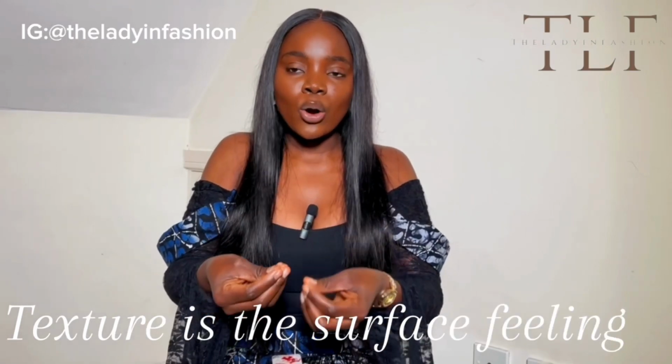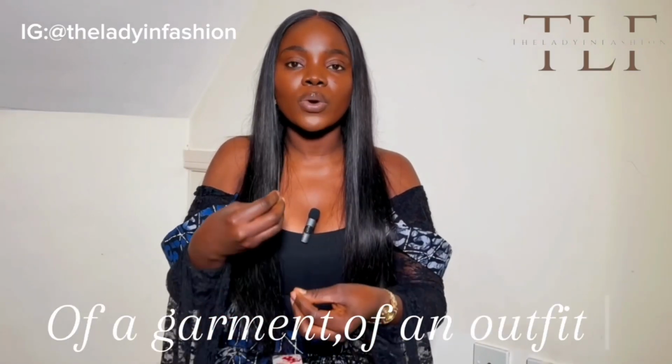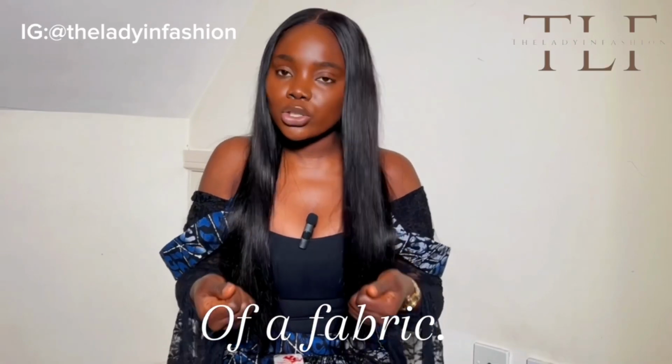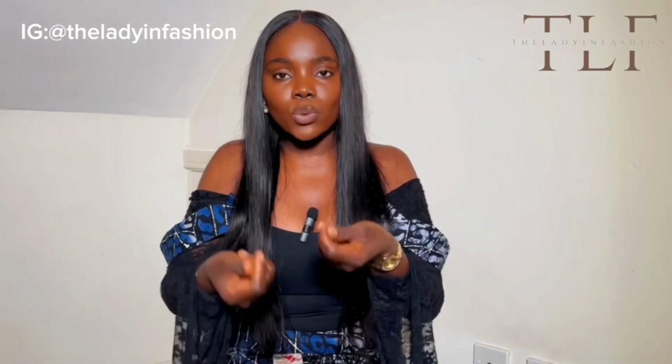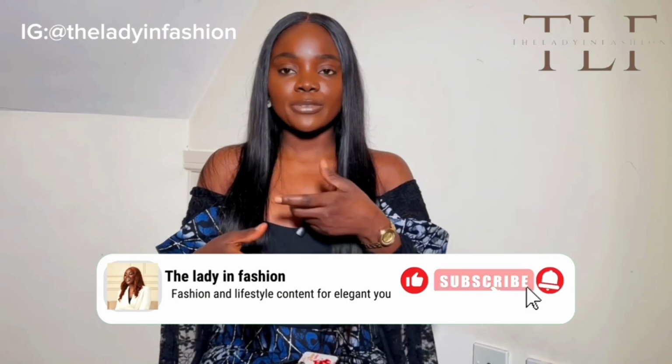Texture is the surface feeling of a garment, of an outfit, of a fabric. That's the literal meaning. Texture is how a fabric feels in the hand when you touch it, how it feels on other fabrics, and how it can affect or contribute to the feelings of whoever wears the fabric or the garment. It's the smoothness, the roughness, the rigidity, the flexibility, the feel, the weight, how light it is, and all of that. So that is what texture is, basically.